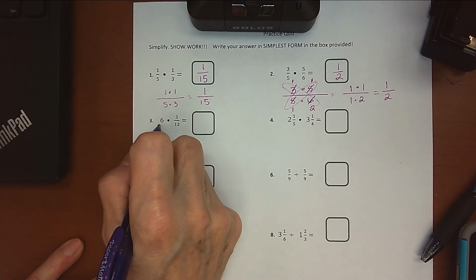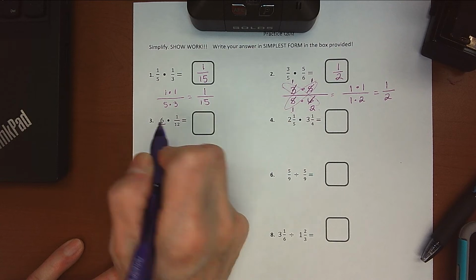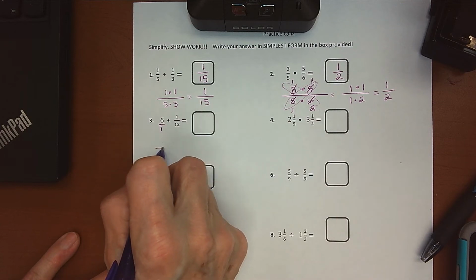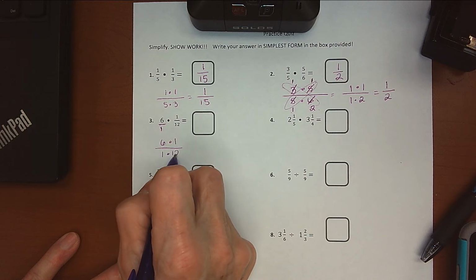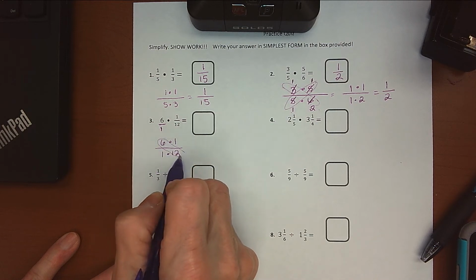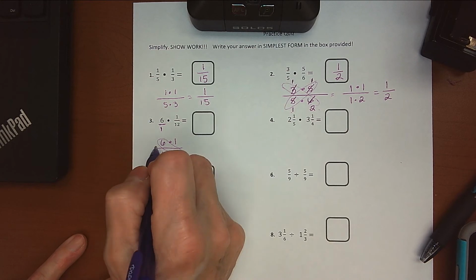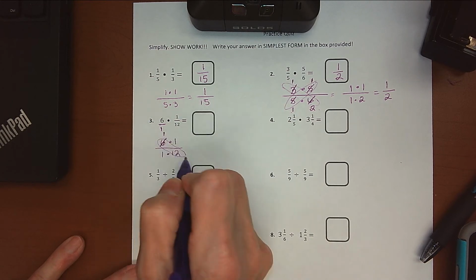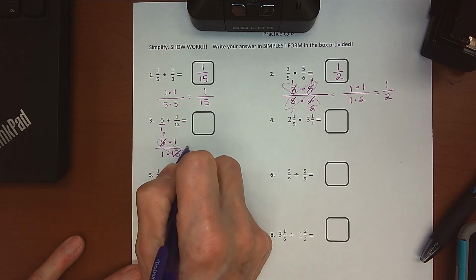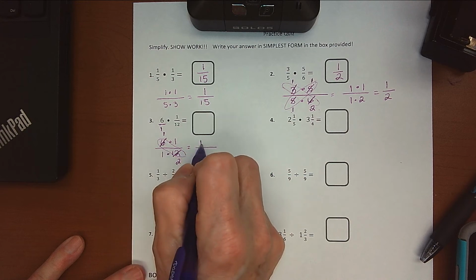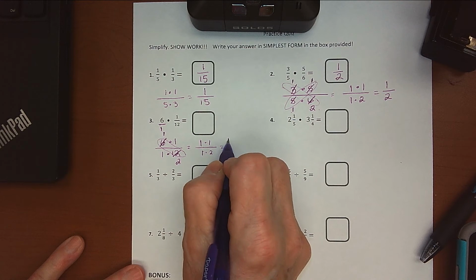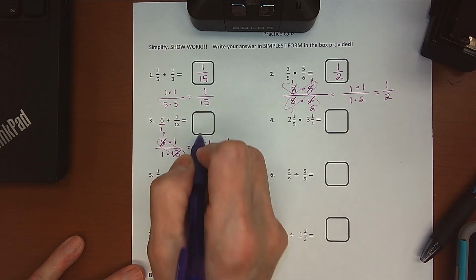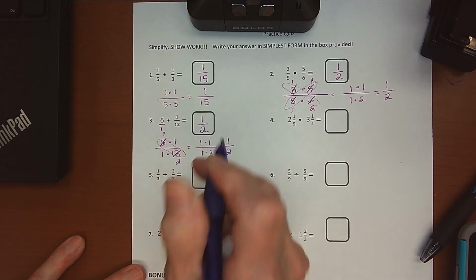All right, on my next one, I have a whole number. We always make whole numbers fractions by putting a 1 underneath them. And so we've got the problem here, 6 times 1 over 1 times 12. I see right here that 6 and 12 could both divide by 6. So 6 divided by 6 is 1, 12 divided by 6 is 2. Now I'm left with 1 times 1 over 1 times 2. 1 times 1 is 1, 1 times 2 is 2. So again, our answer here is 1/2.